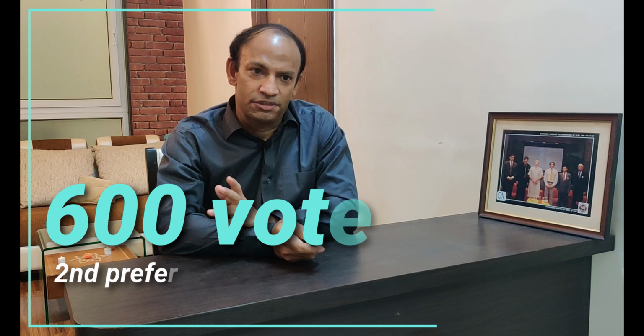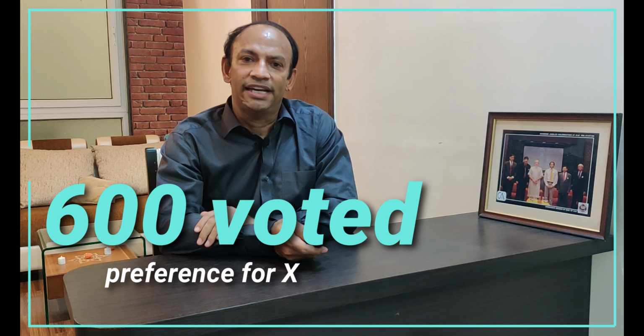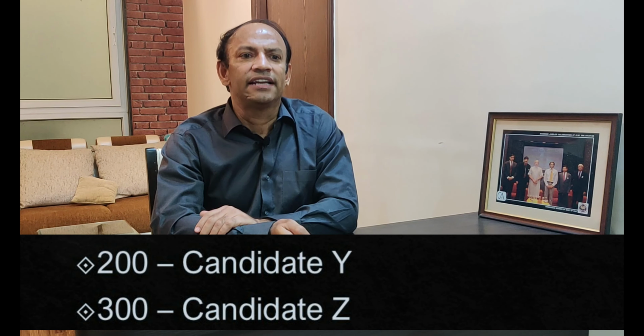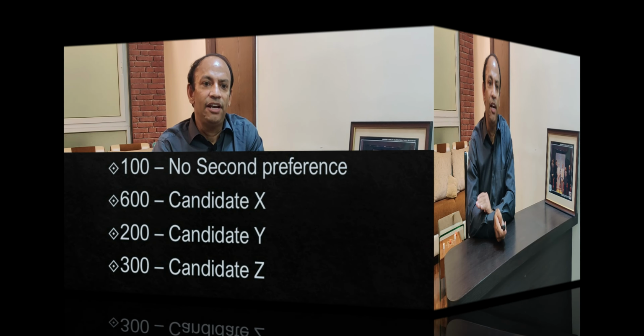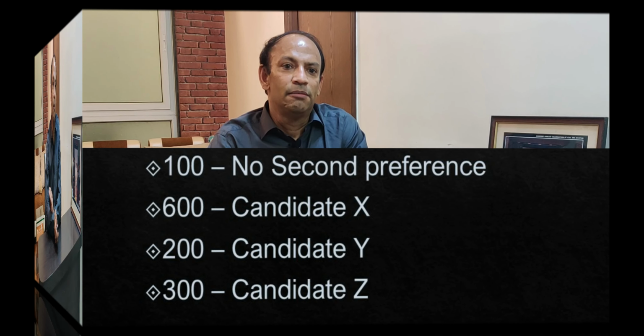We take another assumption that 600 people voted in their ballot second preference to candidate X. So candidate X gets 600 second preference votes from A, candidate Y gets 200 votes, and say for example candidate Z gets 300 votes. So this is what each candidate gets. The 100 I said are already exhausted. The rest of the second preference votes will be distributed between X, Y, Z proportionately.